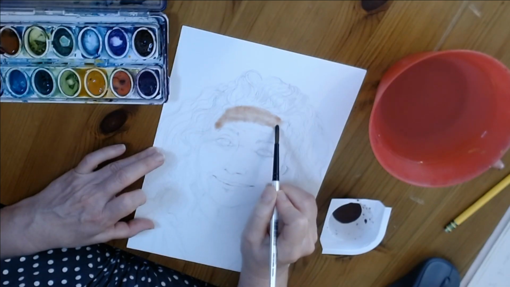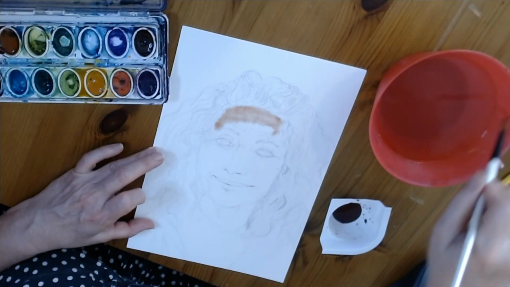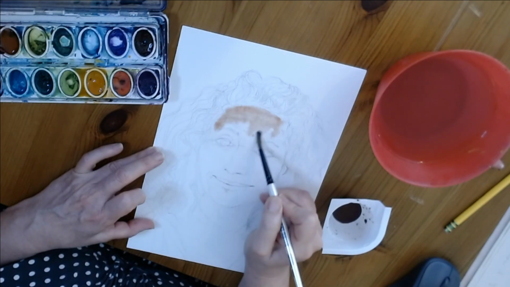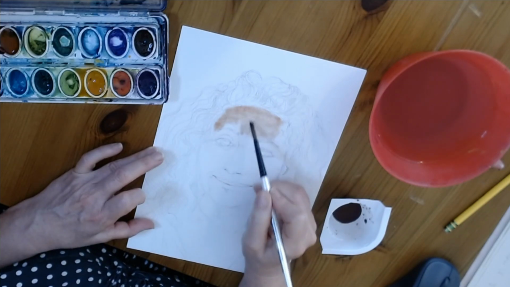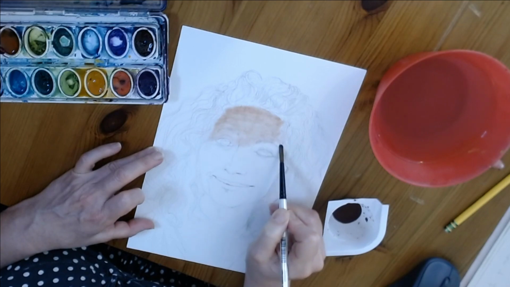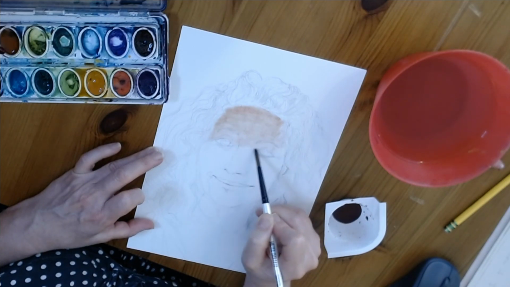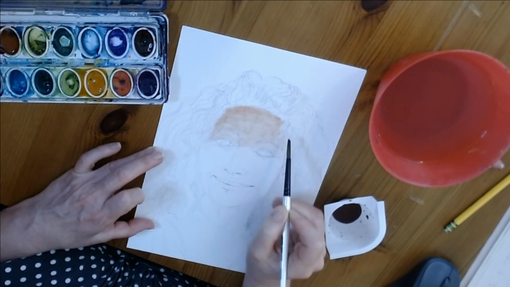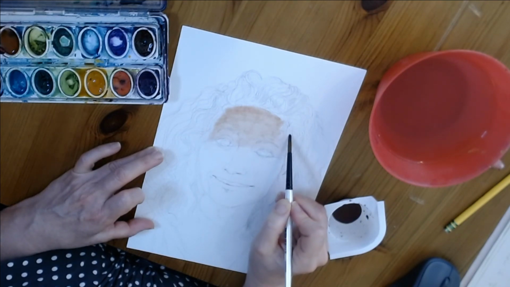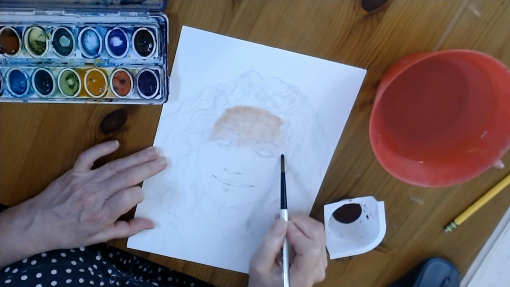I am going to wash my brush a little bit and just sort of pull that color down so I have a light color. Once you've started with a color, just keep going. Even if you think that you want to adjust it later, it's very important. Don't stop and let it dry.